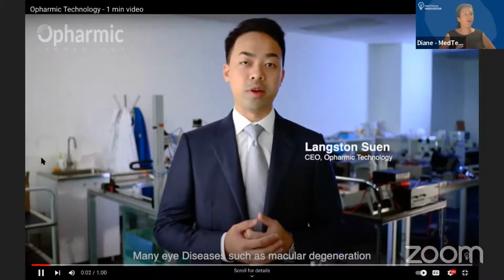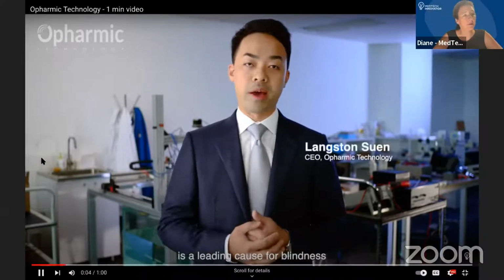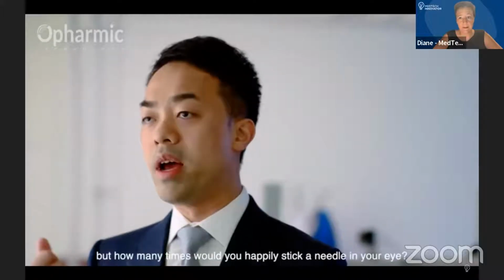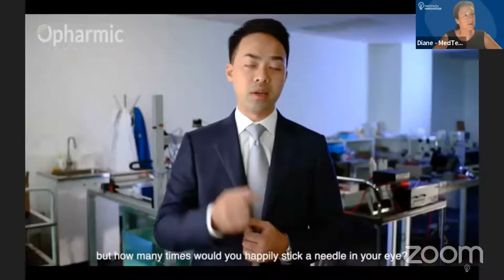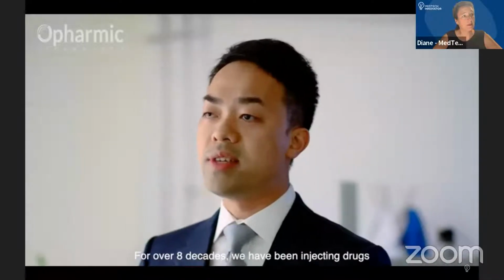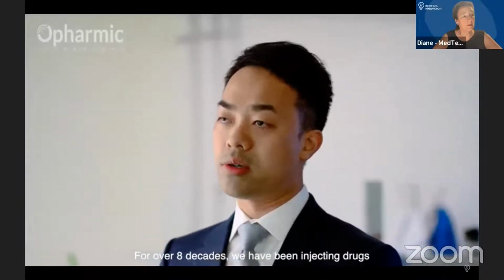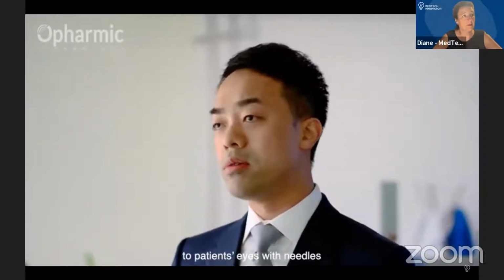Macular degeneration is a leading cause of blindness, which can be treated. But how many times would you happily stick a needle in your eye? For over 8 decades, we have been injecting drugs to patients' eyes with needles.